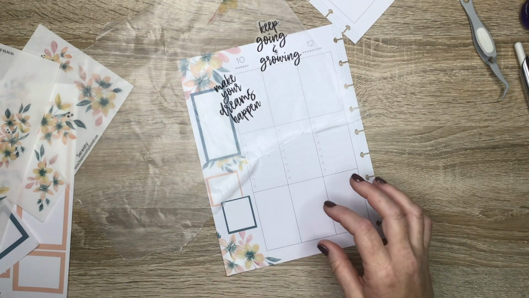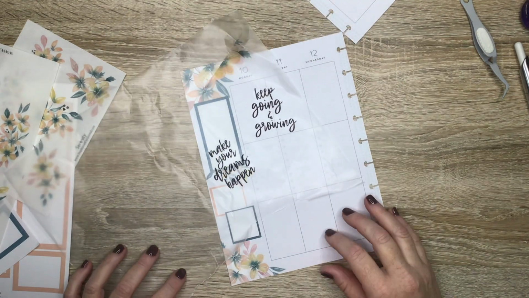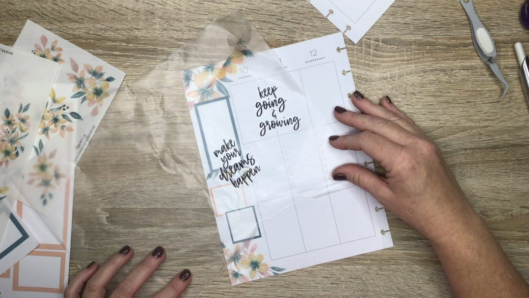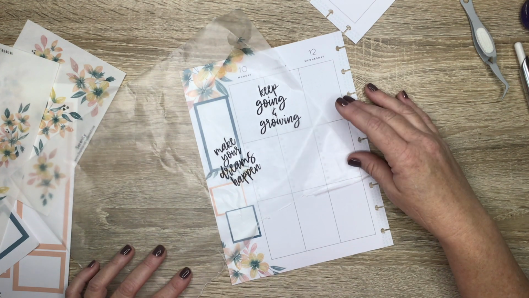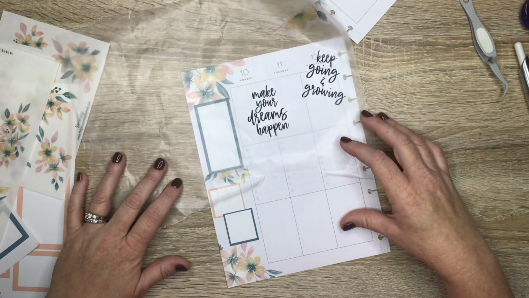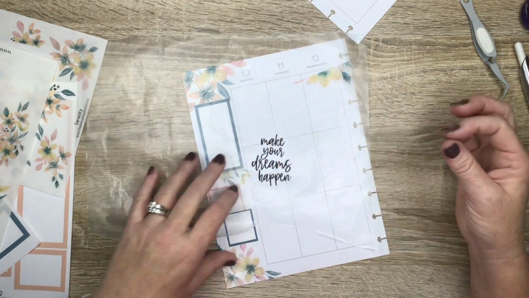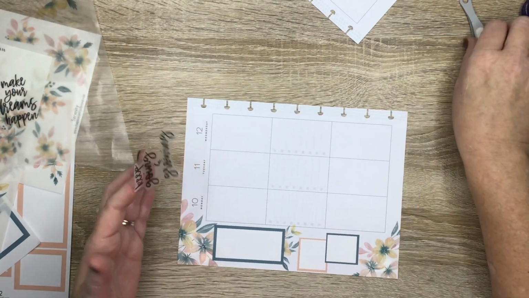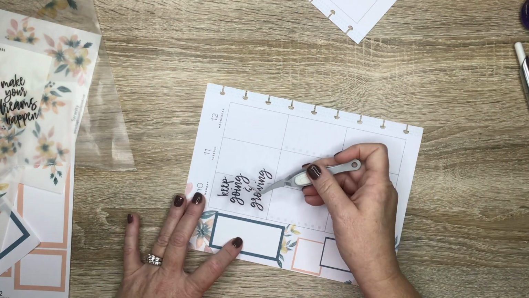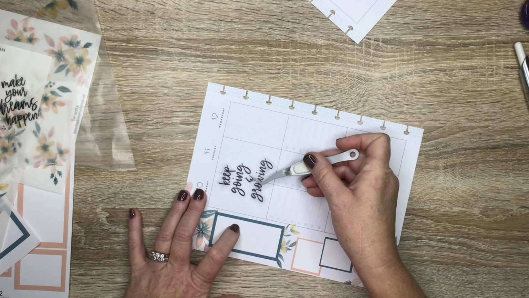So I think I want to do "Keep Going and Growing" here with some kind of floral. And I decorated the current week spread. I just did that, like, just one day, kind of having some chill out time for myself, just sitting and playing. I call it playing in my planners.